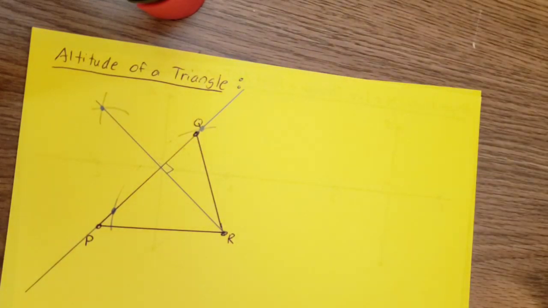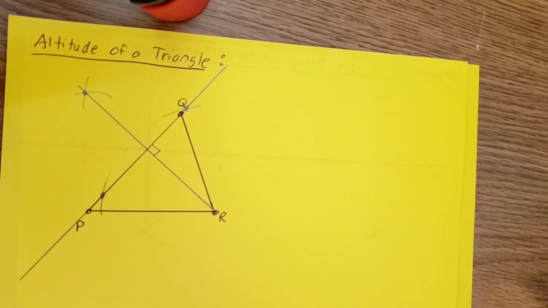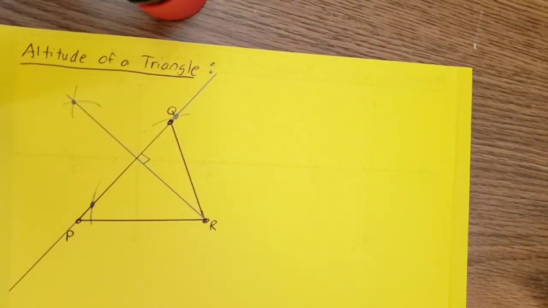So we're using the exact same construction. We're just putting it into the context of a triangle now, instead of looking at it just on the individual line like we were doing before. So that's one way that we can be doing the altitude.